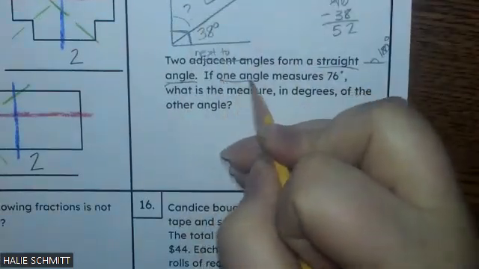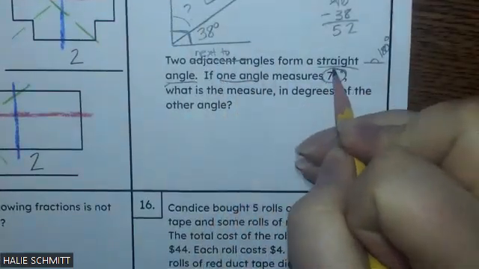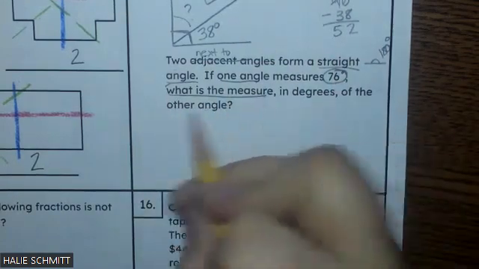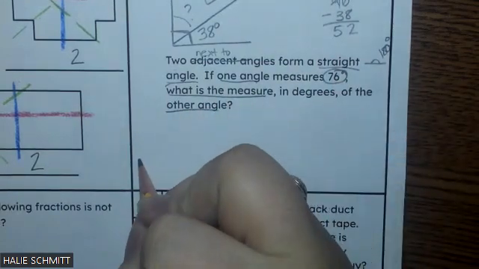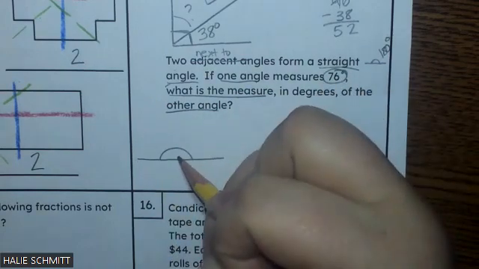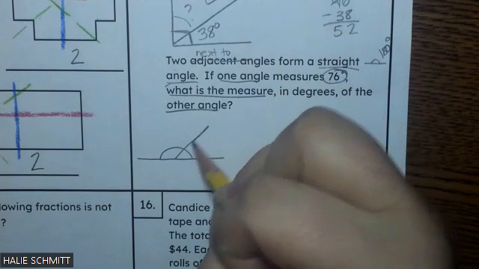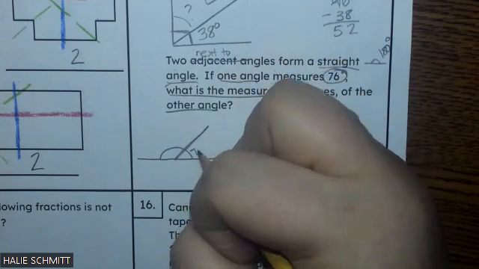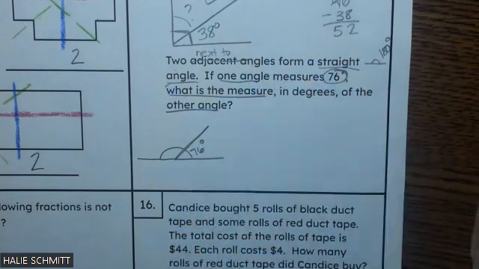If one angle measures 76 degrees, what is the measure of the other? Well, straight angle looks like this. And they said that one of these angles is 76 degrees.